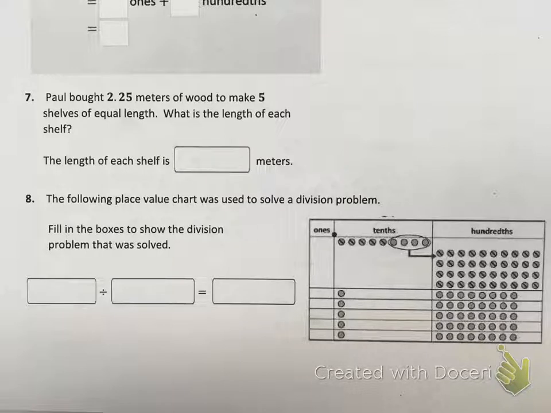Now looking at 7, it says Paul bought 2.25 meters of wood to make 5 shelves of equal length. What is the length of each shelf? So we're looking for the length of each shelf. So we have 5 shelves.